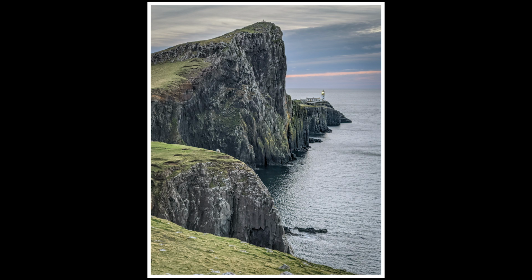Or you could just add animals like this. I've got a sheep here, there's a person, there's a lighthouse. I've got all three really, animal, person and building. And again, that gives scale and depth to the image.